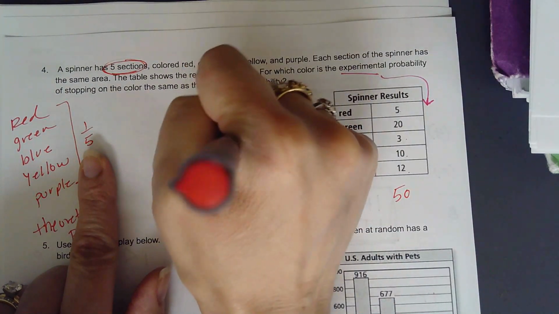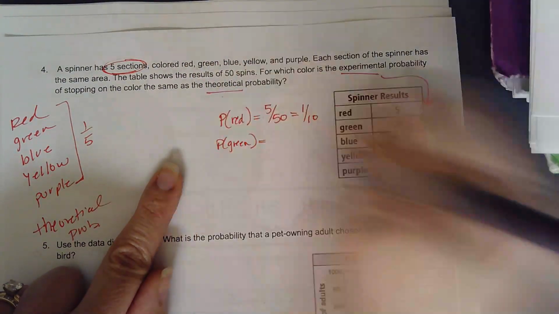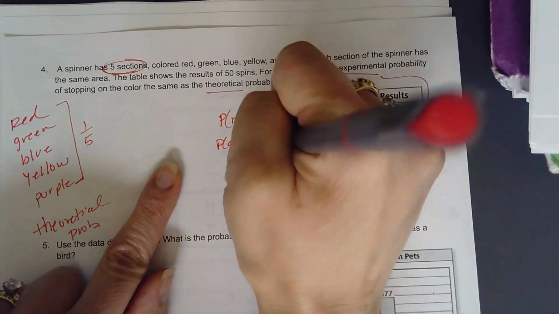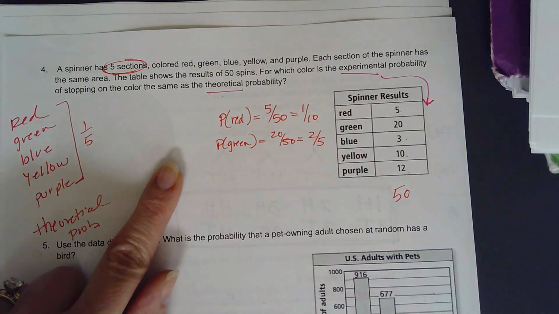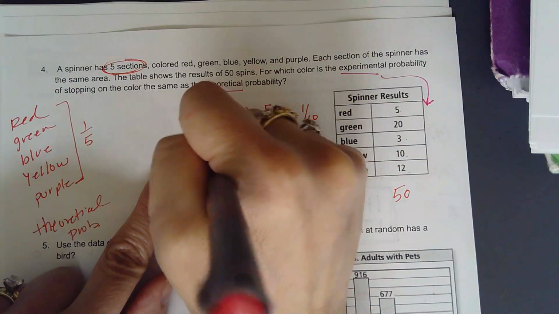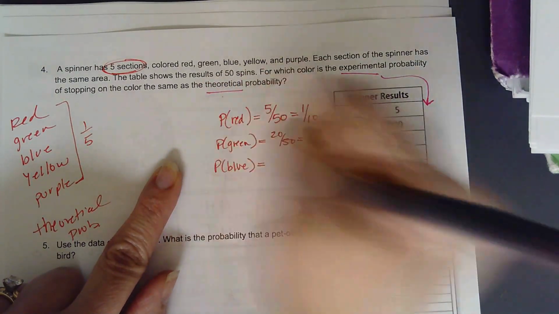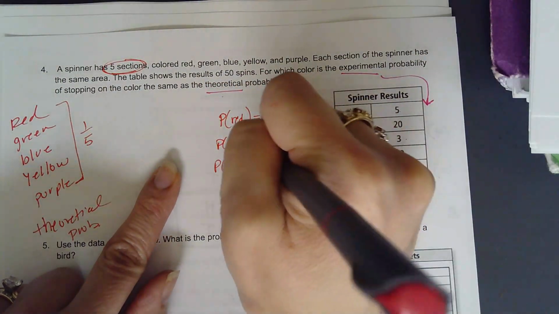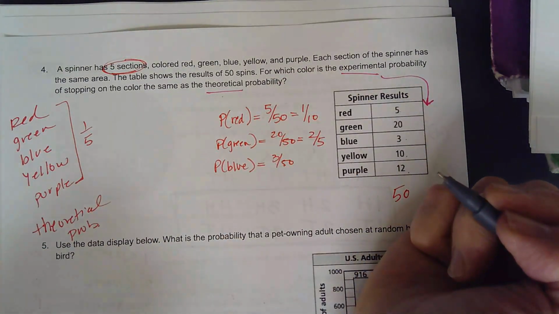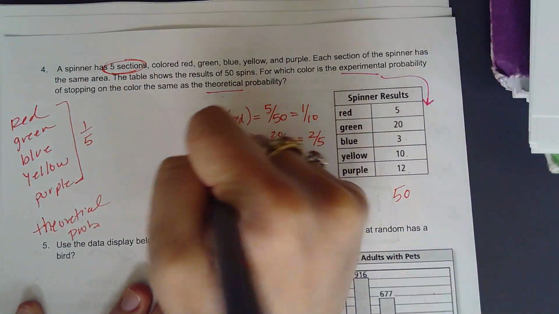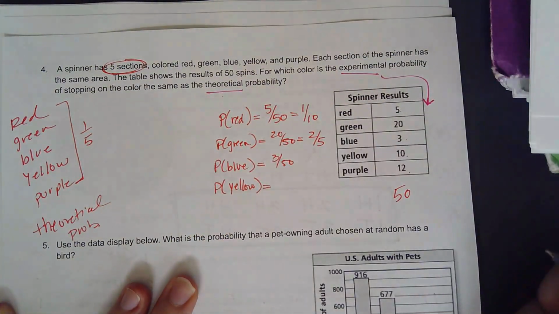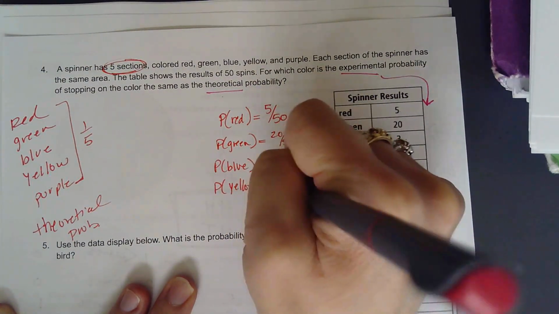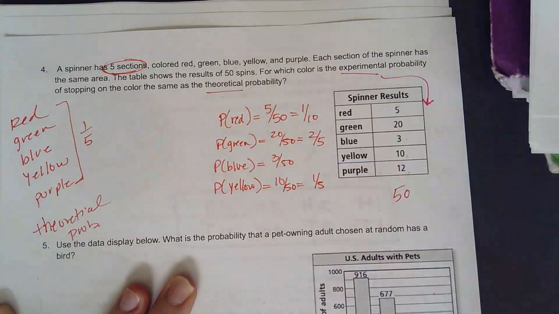So the probability of green would be 20 out of 50, which would be 2/5. Again, not equivalent to 1/5. Probability of blue would be 3 out of 50, and that doesn't reduce, and that doesn't equal 1/5. Probability of yellow is 10 out of 50, which reduces to 1/5. If you notice, those are the same.